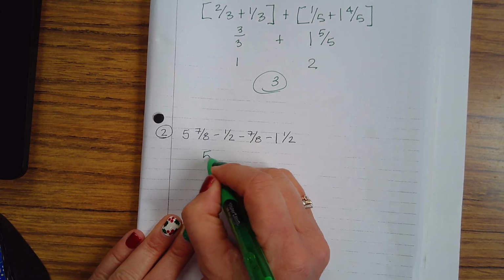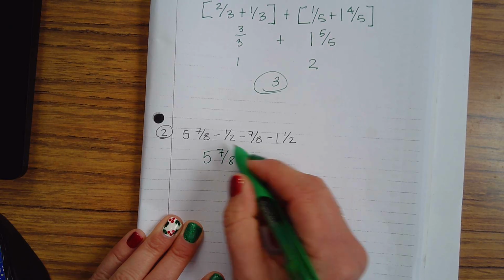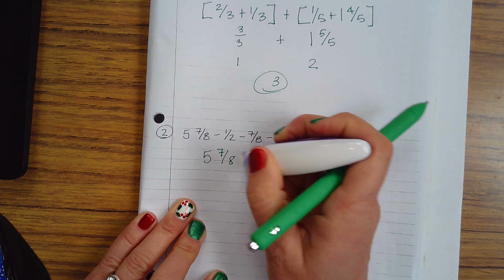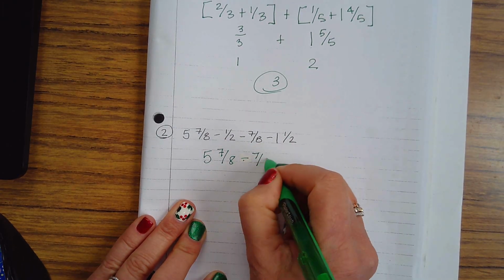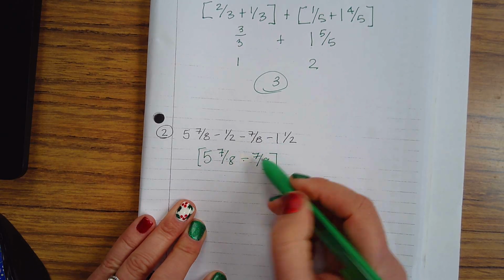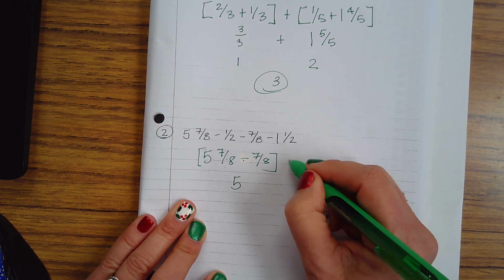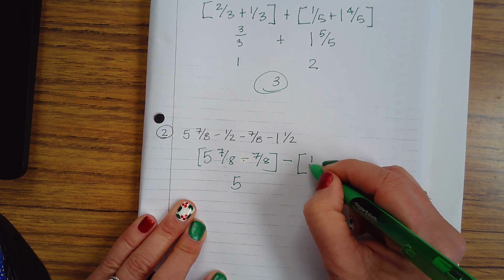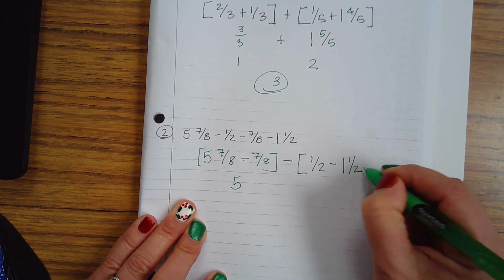So we have 5 7/8 minus 7/8. Oh, well, that makes things nice and easy, doesn't it? So 7/8 minus 7/8, and then I'm only left with my whole number 5. Okay, let's keep going. So now I have minus 1/2, and I'm going to subtract 1 1/2.